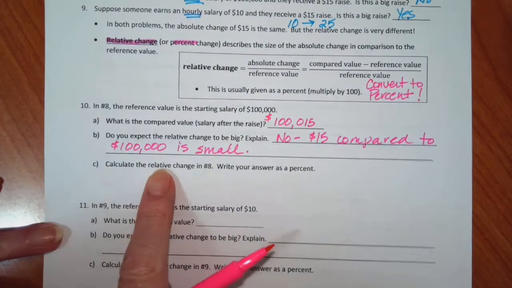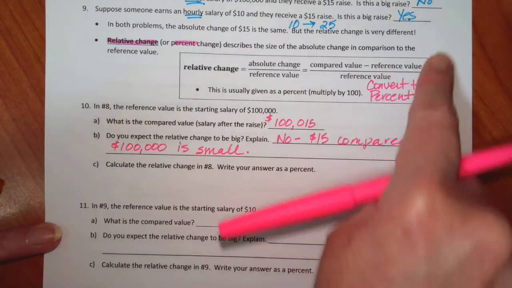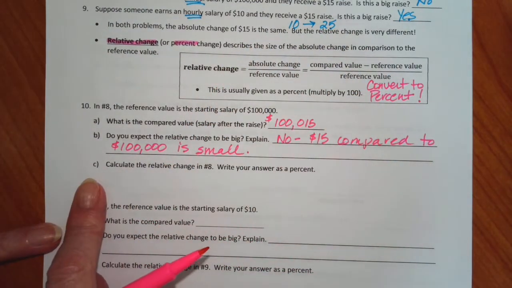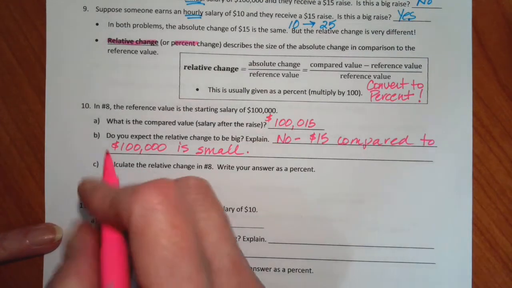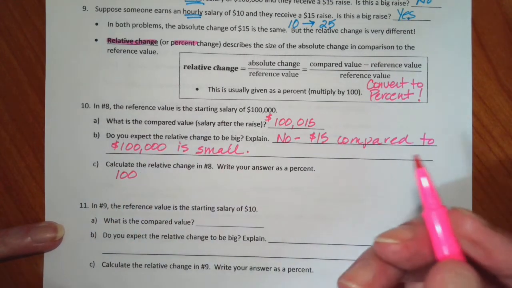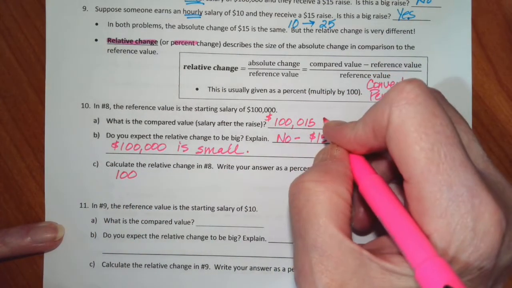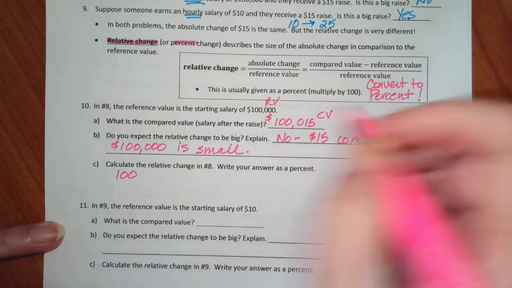Okay, so we have to now calculate the relative change. So I'm just going to use this formula here. I'm going to find the absolute change. So that's going to be 100,000. This is my reference value. This is my compared value.